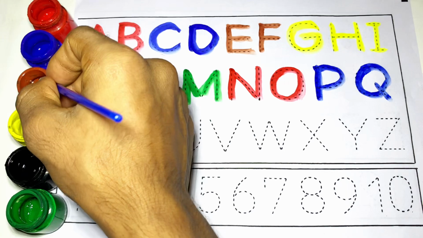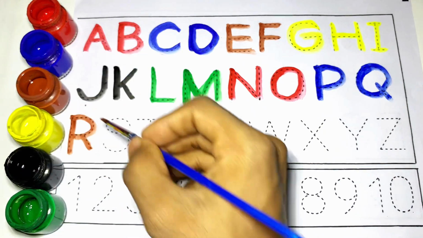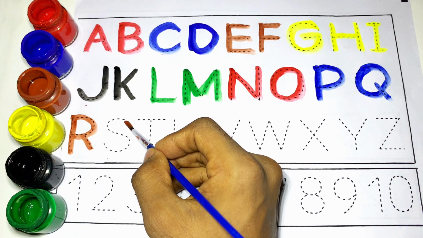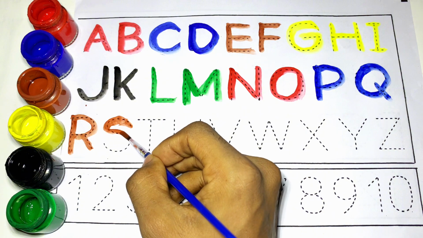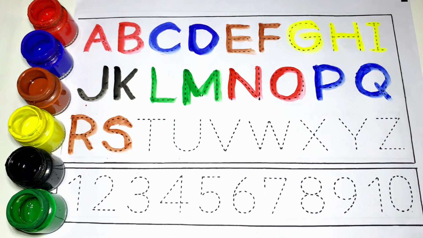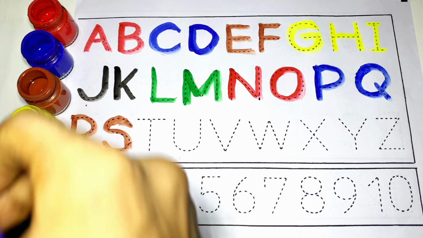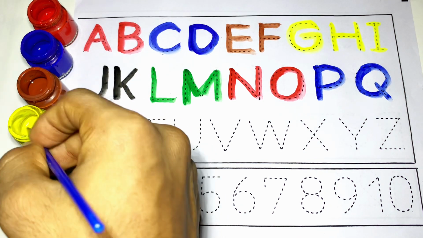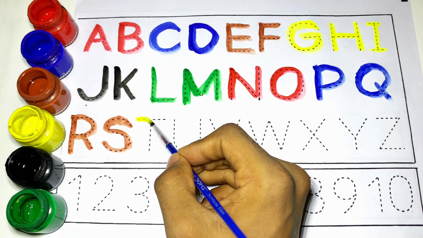Kids, again use brown color and draw S. S for sun. The alphabets of S. Kids, now draw T. T for teacher, T for tiger. The alphabets of T. And use yellow color.